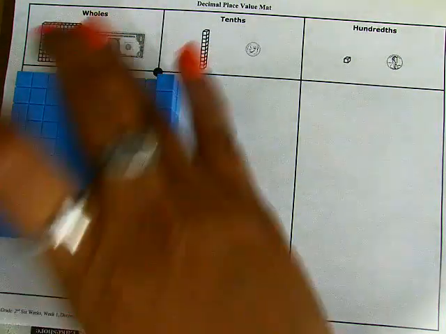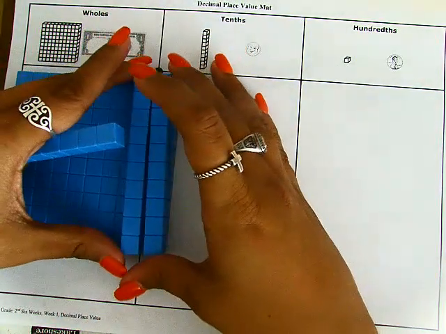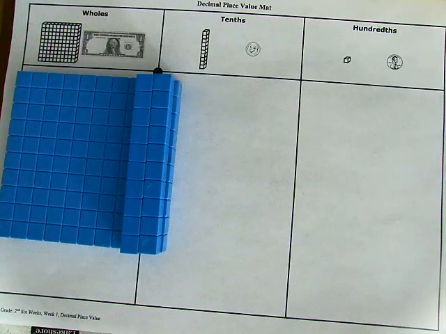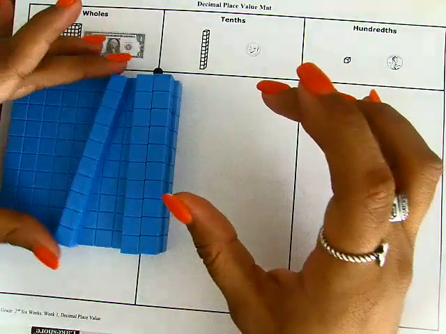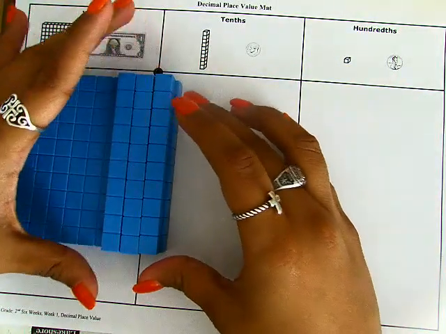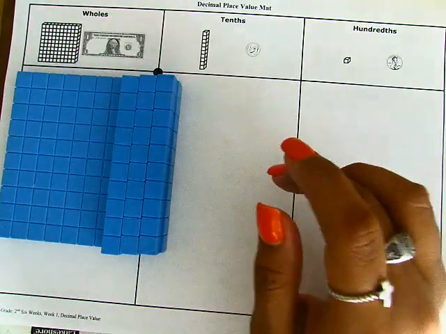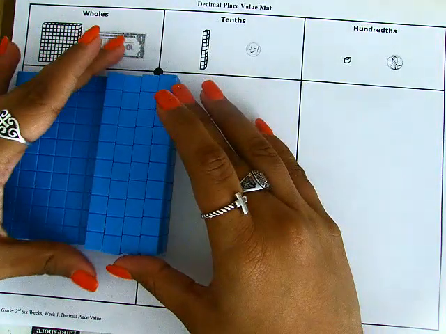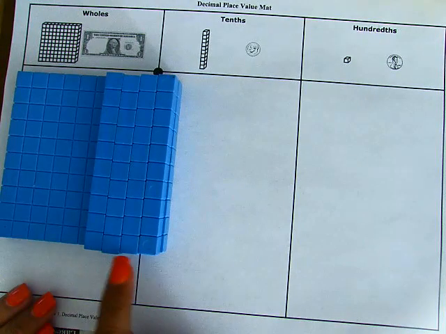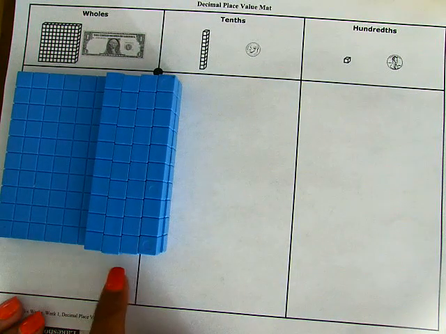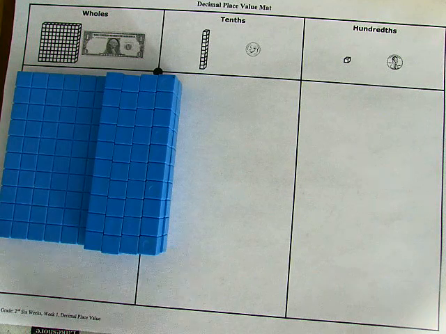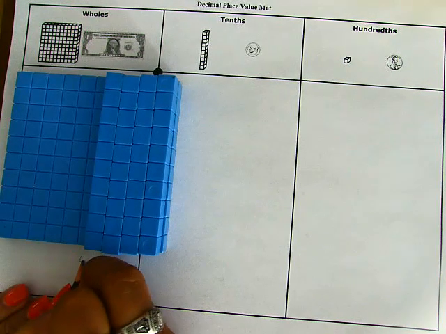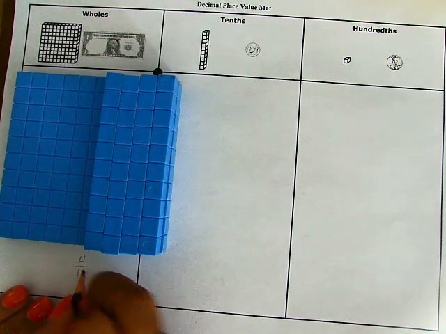I will then have my 2/10. I will place that on top. Then I need 3/10. And I want to get to 4/10, so I need just one more. Can we see how 4 out of these 10 gives me 4/10?